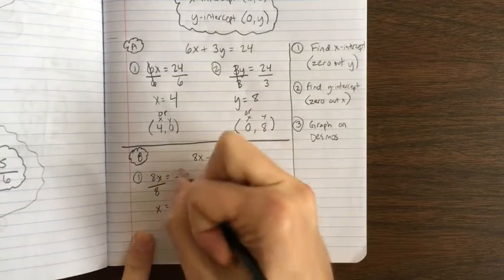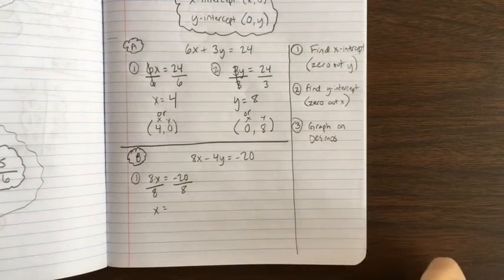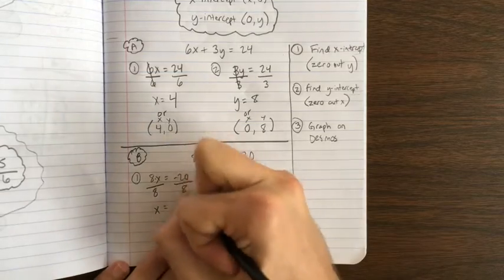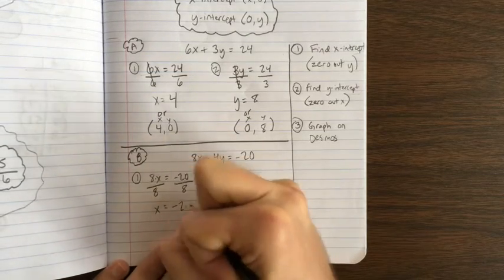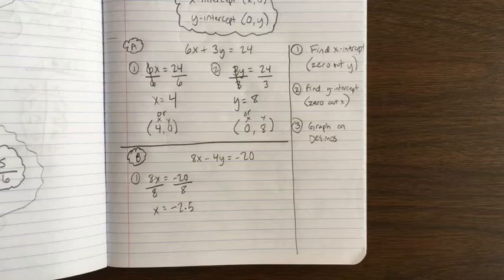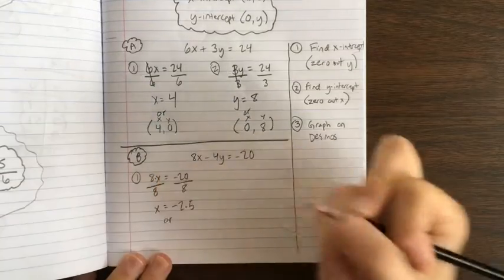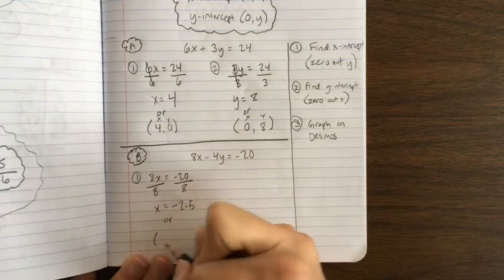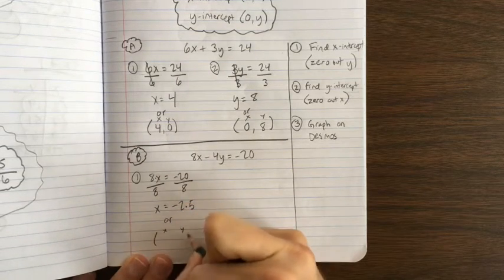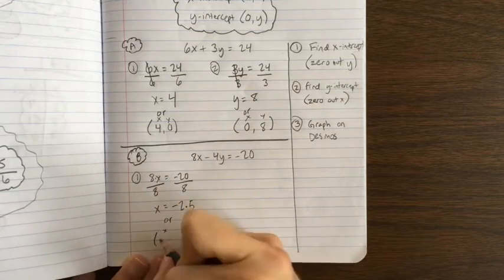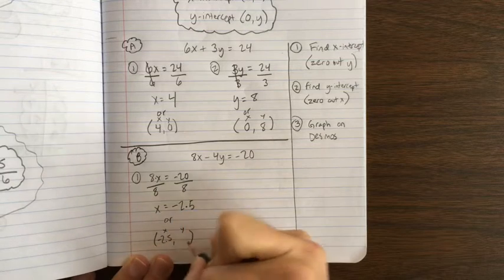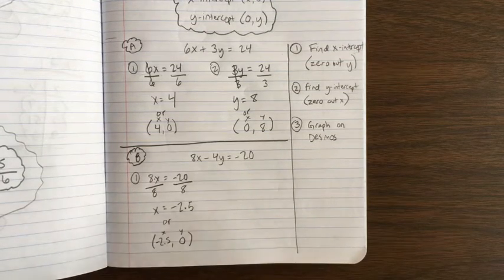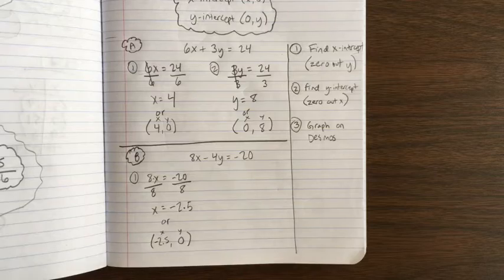And I would just do this in the calculator. So negative 20 divided by 8. Remember, I'm old, so if I do that in my head, I get negative 2.5. Okay? Let's use our pattern from above. So if x is negative 2.5, the ordered pair would be negative 2.5, 0. So that just goes in the x spot. All right.